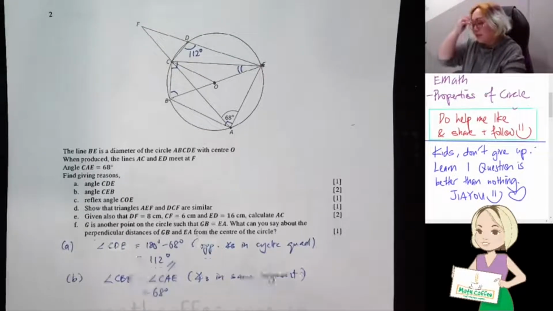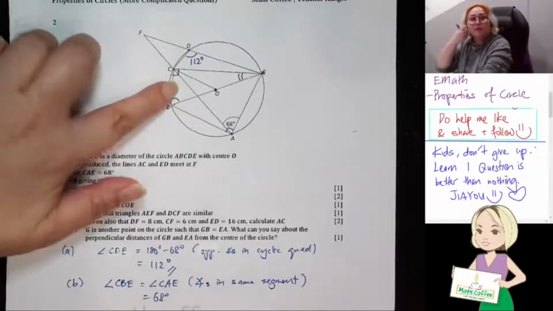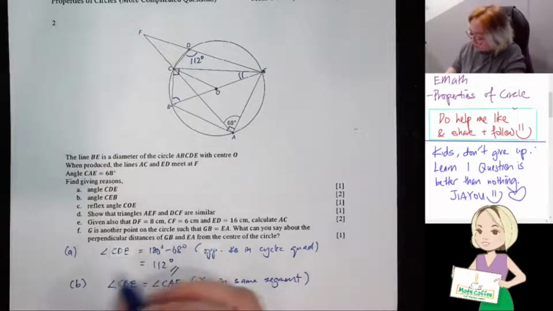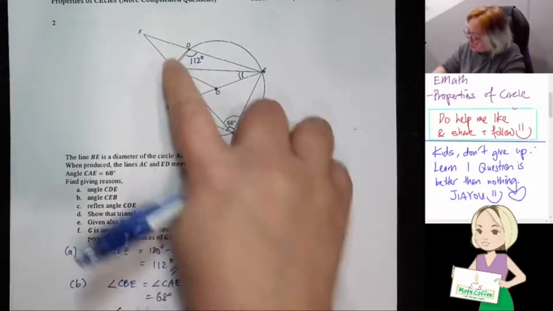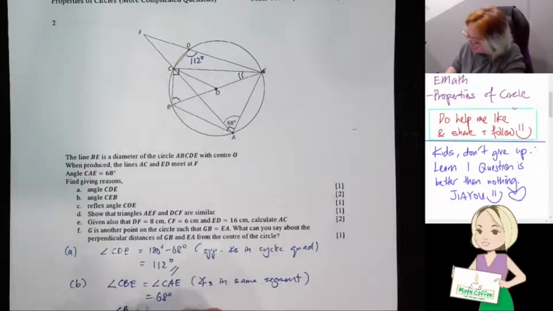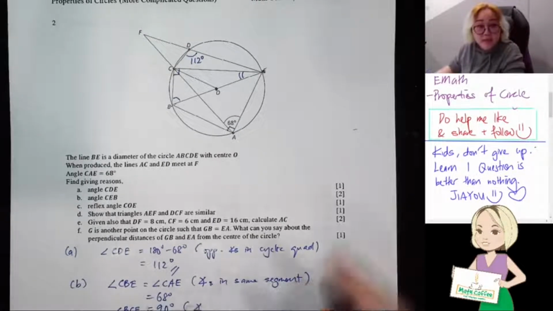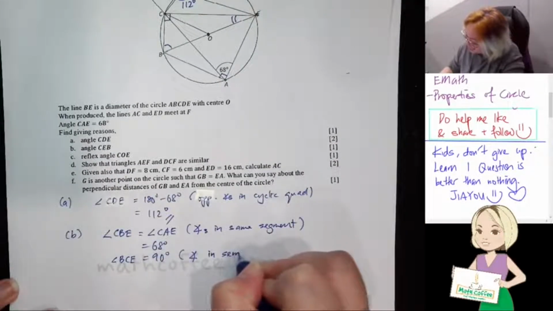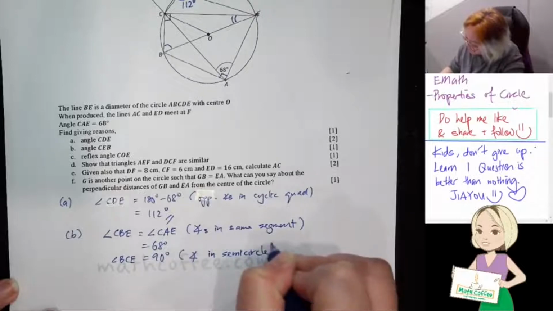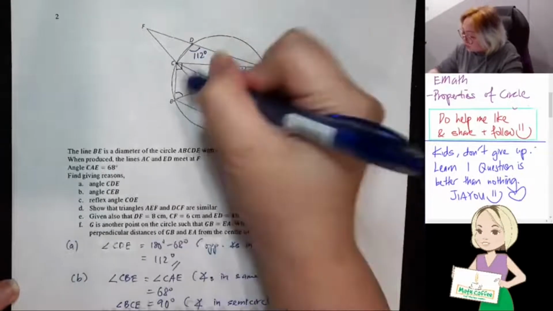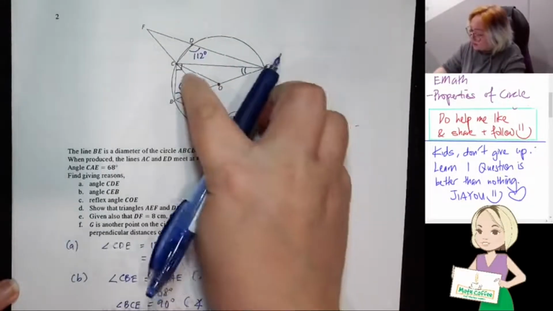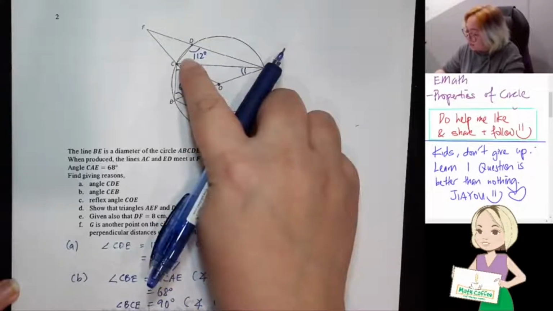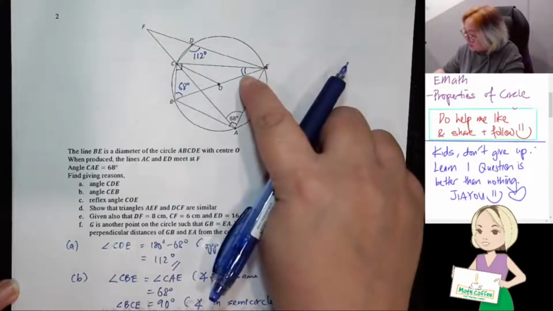So other than that, remember just now we marked the 90 degree. So you also have to tell them why you put 90 degree. So you will say angle BCE is equals to 90, and the reason is angle in semicircle. So now I know this is 68, I know this is 90 degree, this is inside a triangle. Okay, you can find this angle over here.